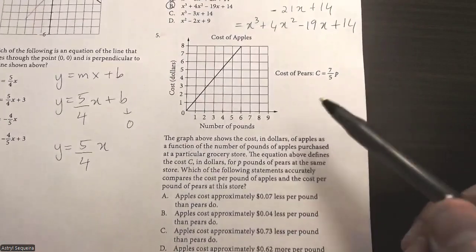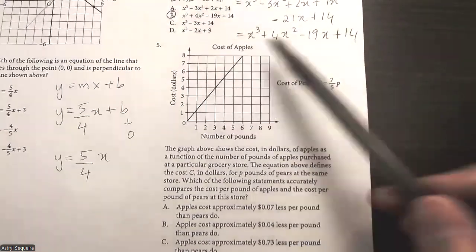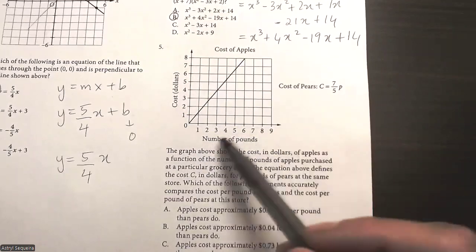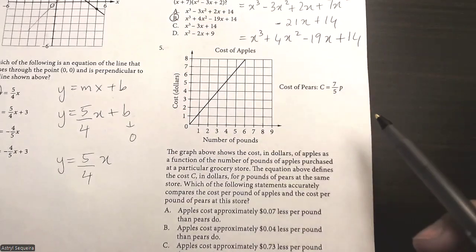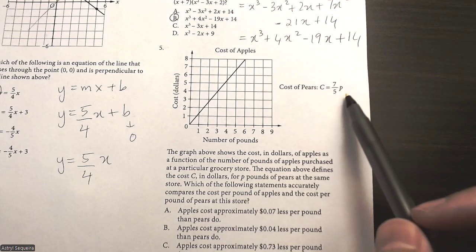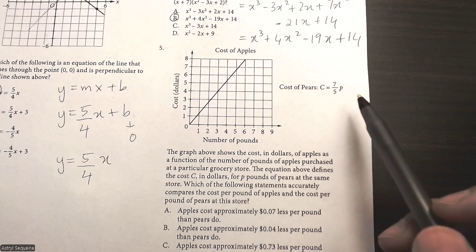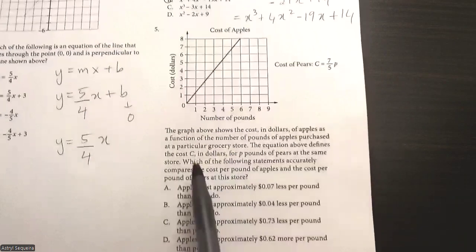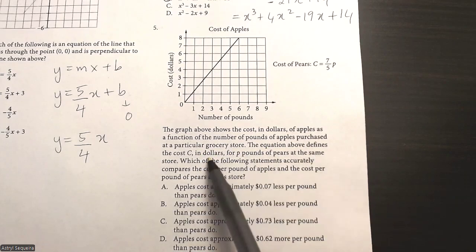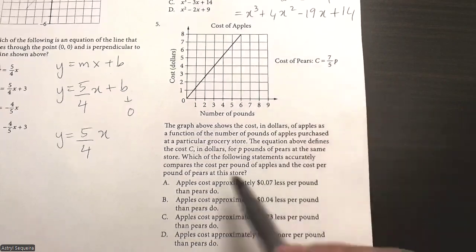Okay, fifth question. They give us a graph with the cost of apples. So there's the cost on the y-axis, and there's the number of pounds. And then they also give us the cost of pears given by this equation over here. It says that the graph shows the cost in dollars, and then the equation defines the cost in pears. That's just what I explained over there.